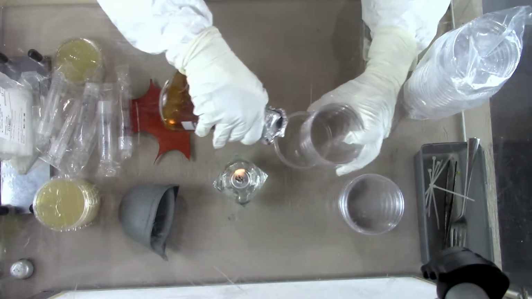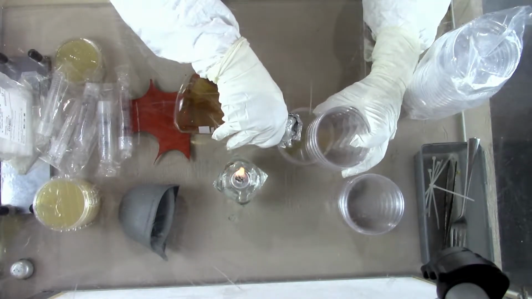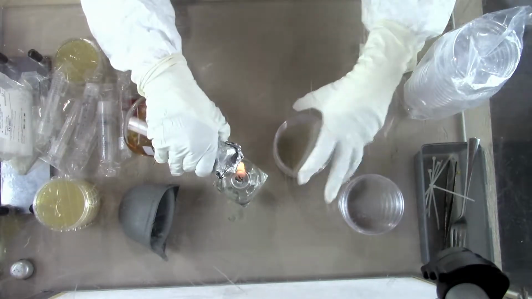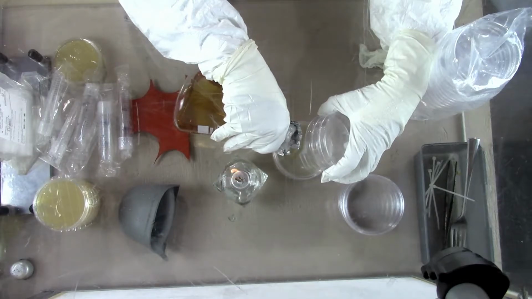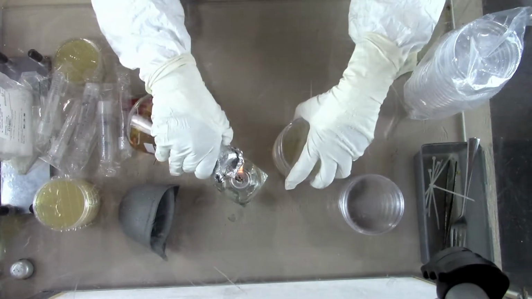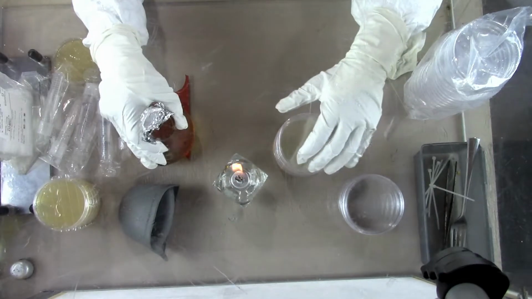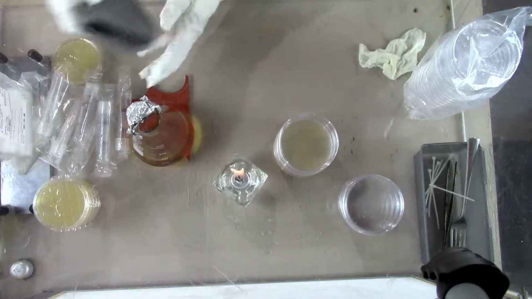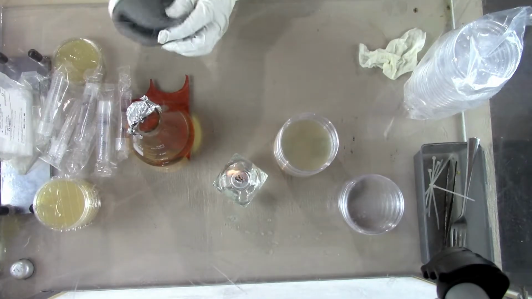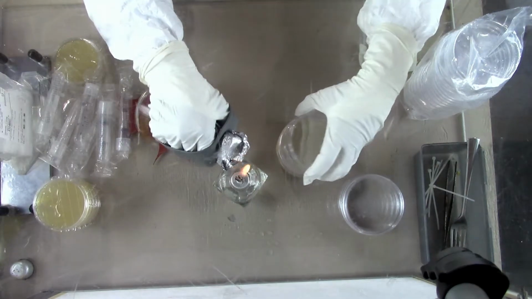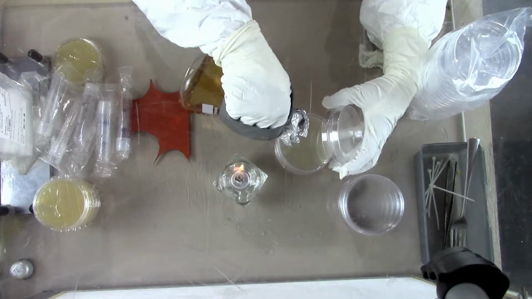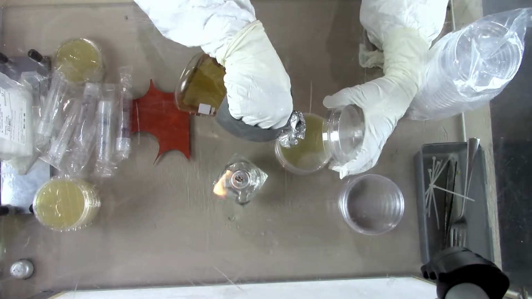So I stack the petri dishes and then I pour 15 to 20 mils in there. Now, there's no way that I can put exactly 20 mils in every plate, but experience gives you the edge. Of course, it is very hot, so you should be using your specific tools for this.